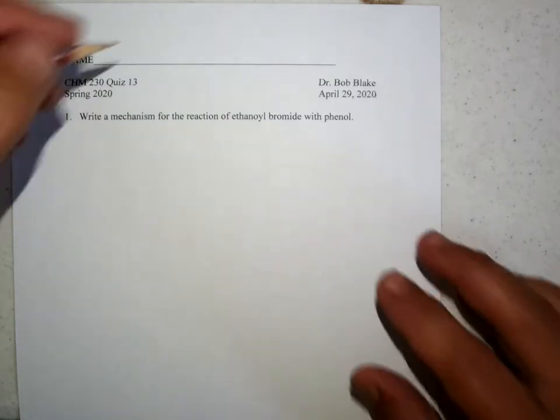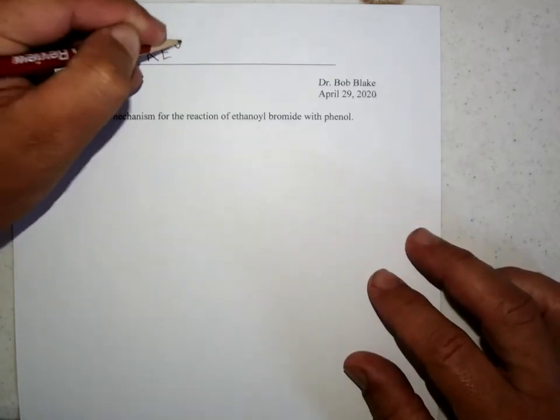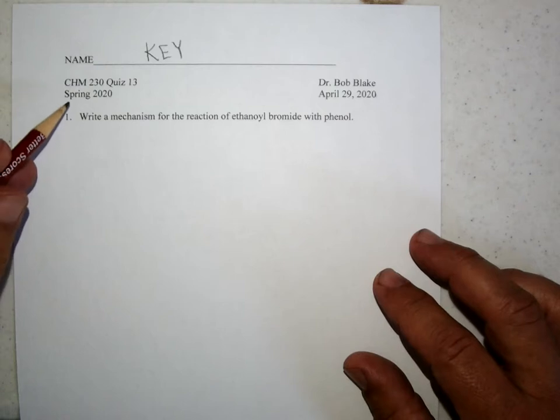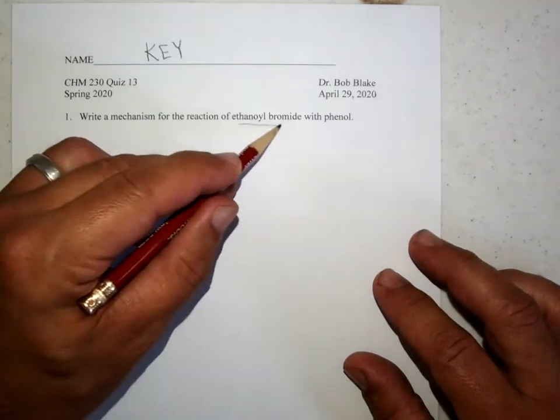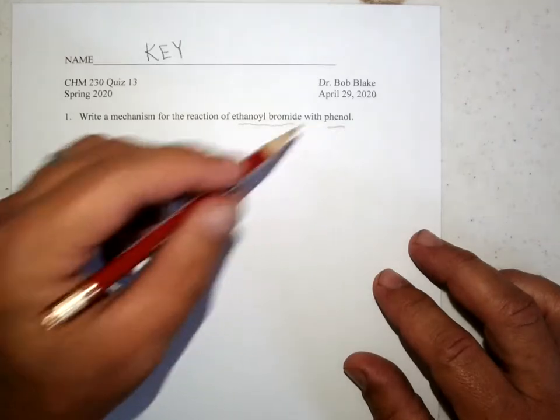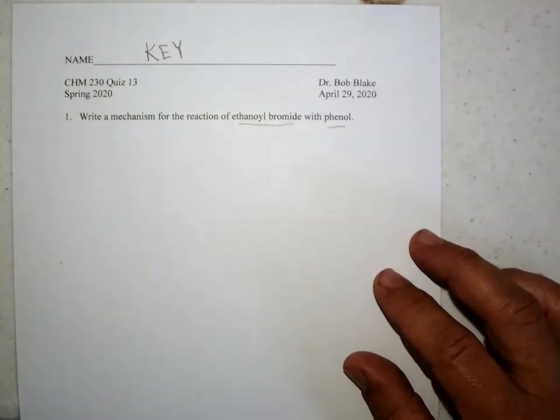Okay, one more quick mechanism day. Quiz 13, write a mechanism for the reaction of ethanoyl bromide with phenol. So this is an alcoholysis, one of the things I have the most trouble pronouncing because I don't slow down. I expect it to be as natural as hydrolysis.